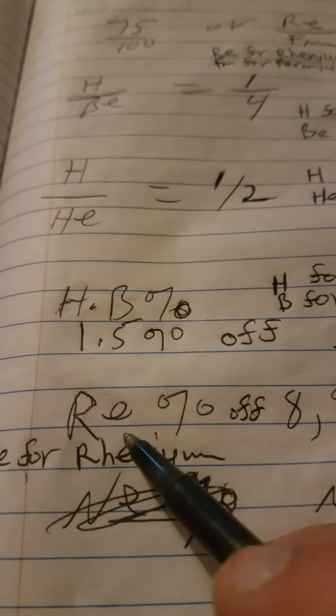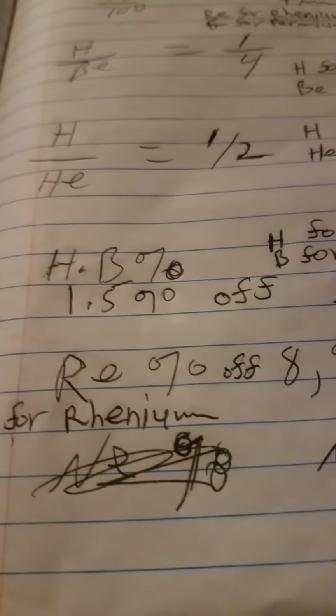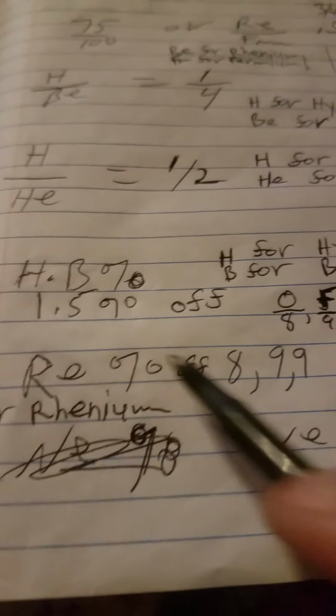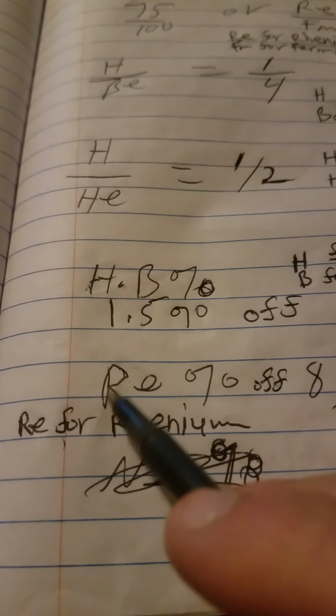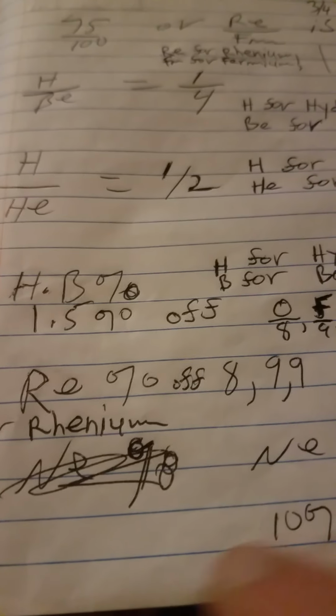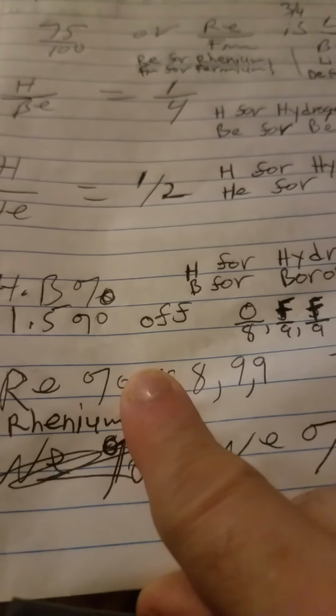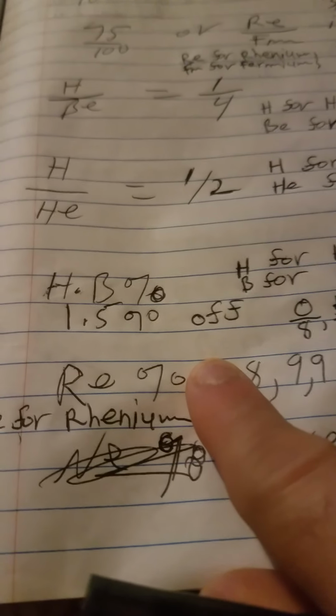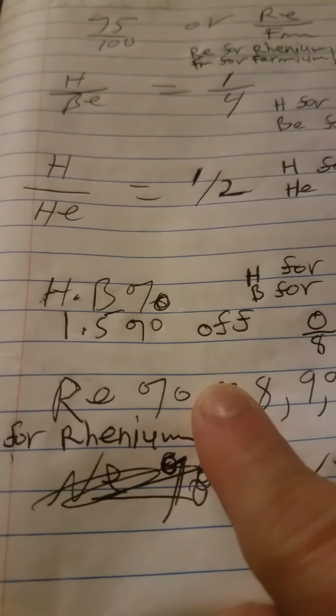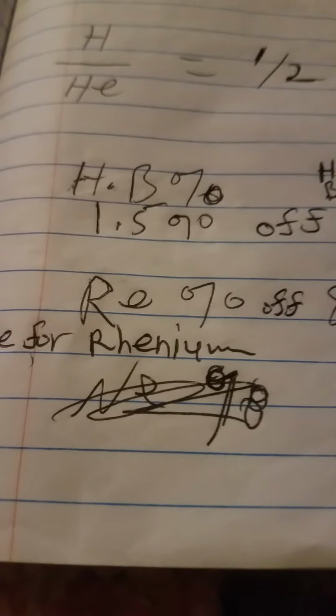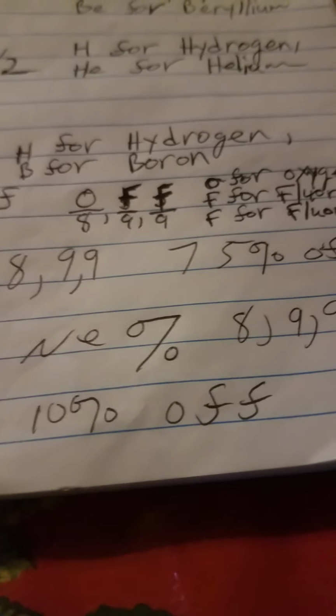Okay, so we got off, 8 and 9. So how do we do this? We got 75%, which is capital Re for rhenium, percentage, and off. How do we write that? We write Re, percentage, and then we put the 89. But this time you're going to cover the OFF like this, and you're going to have capital Re, percentage, 89, and you have written down here 75% off. Okay, here it is again, 75% off. If you want to write a cryptic, you got it.